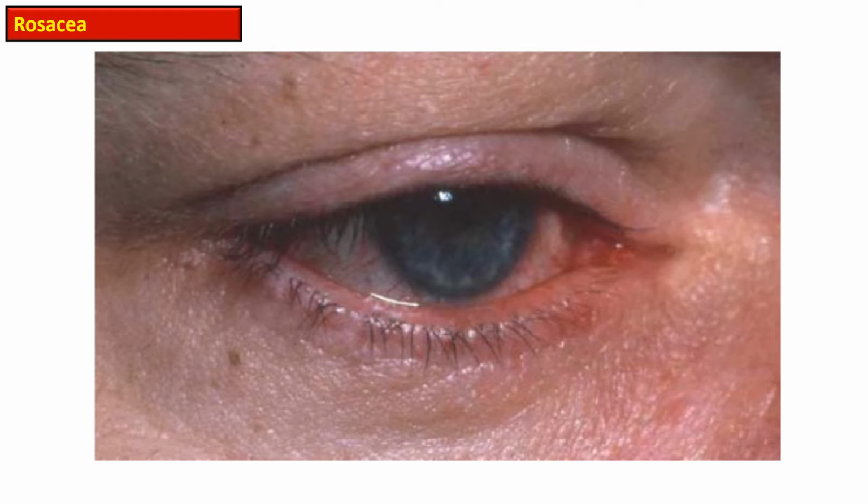This is the rosacea associated blepharitis and conjunctivitis. There is some eyelid edema also present.